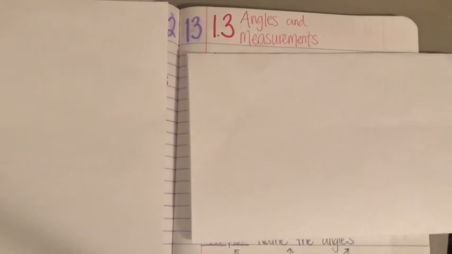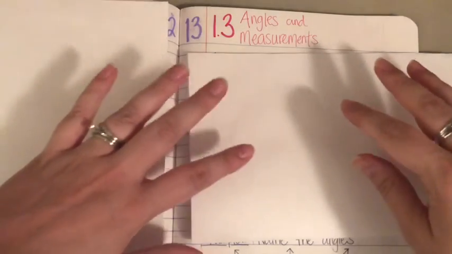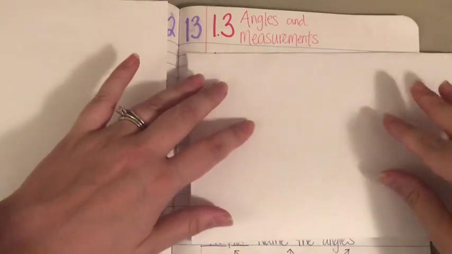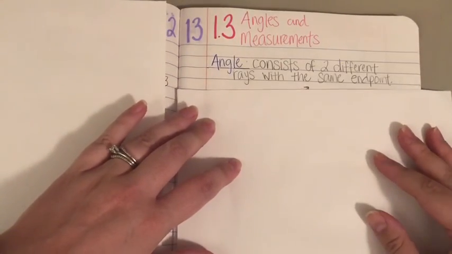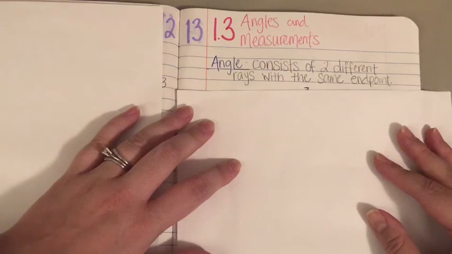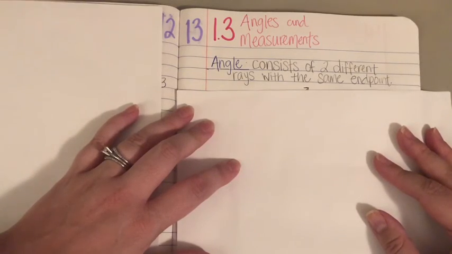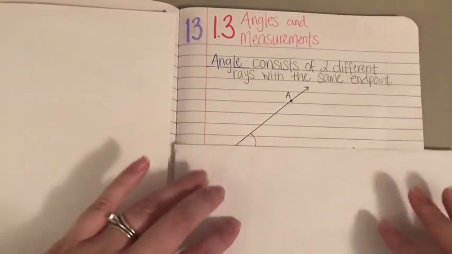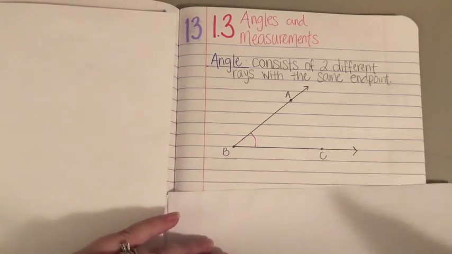Welcome to lesson 1.3, angles and measurements. All right, so let's start out with the definition of an angle. An angle consists of two different rays with the same endpoint. Here is what an angle looks like.